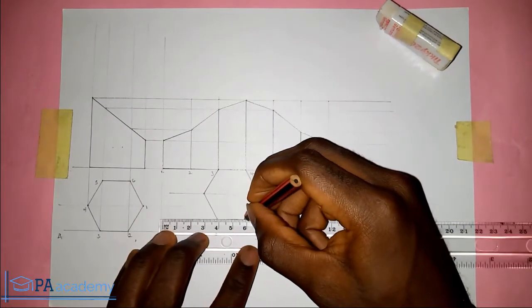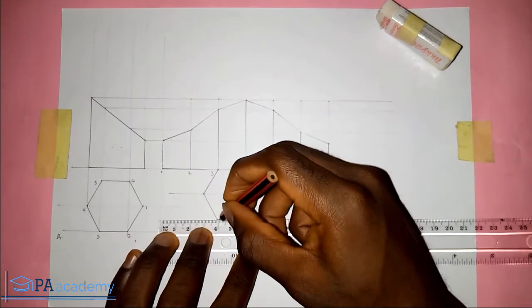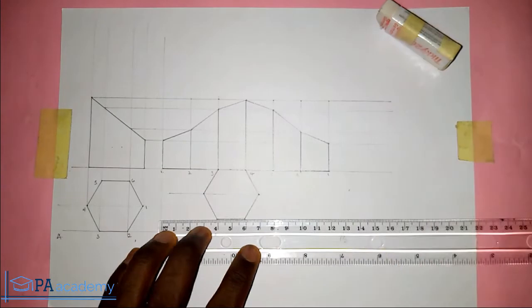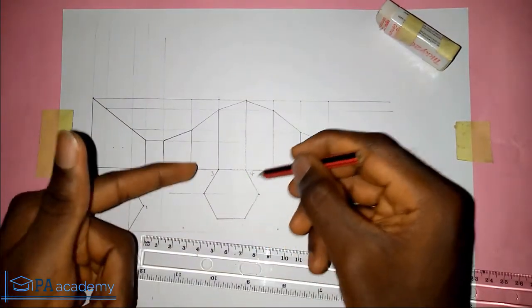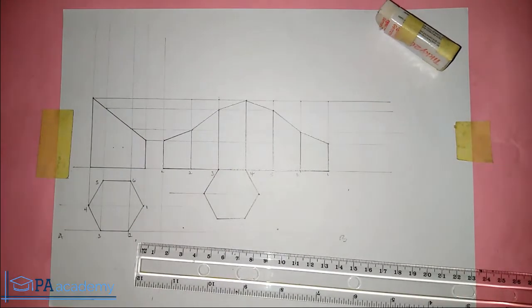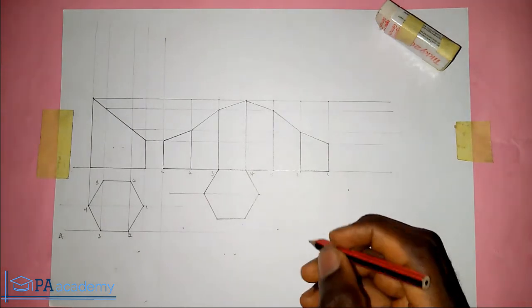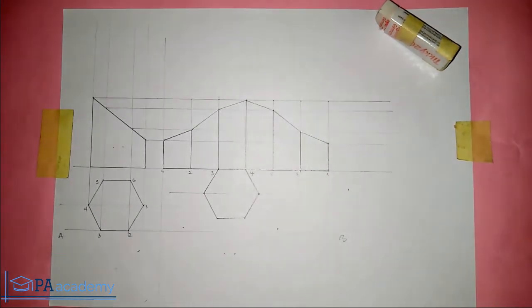If you are doing yours and you find out that you are getting something different than the 2 centimeters you've been using to draw the hexagon, then probably there's a mistake when drawing the hexagon, maybe when using your protractor. So now we've been able to get this hexagon, and with that we are done.